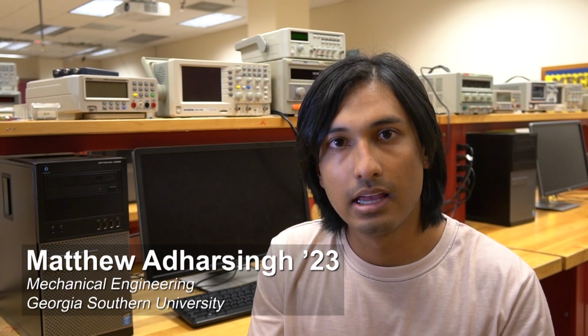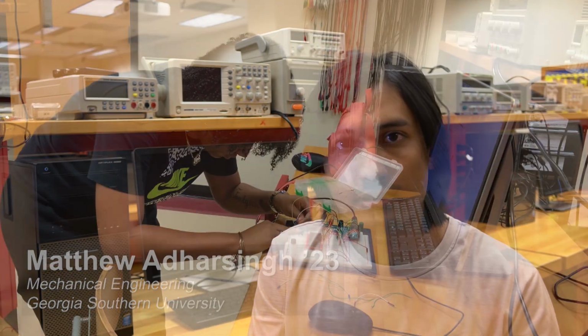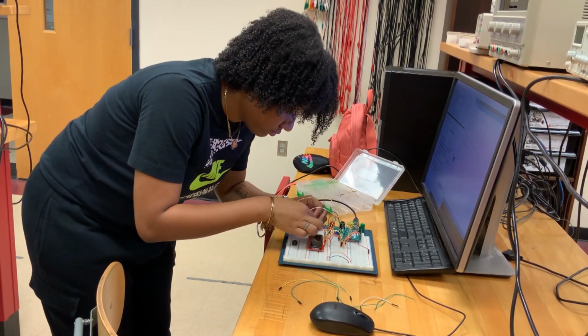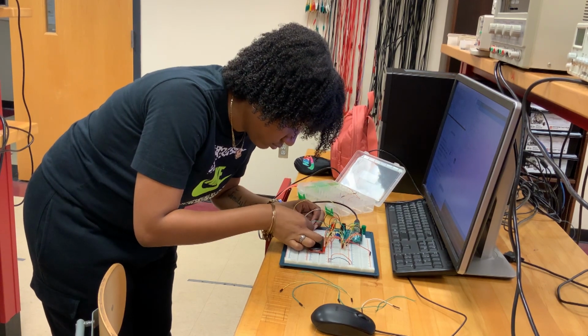One of the highlights of this class for me was definitely the pulse oximeter, which uses heart rate as well as the blood saturation levels. Now, in a time like COVID, you could clearly see how something like this could be used in your everyday lives, especially in the healthcare system.